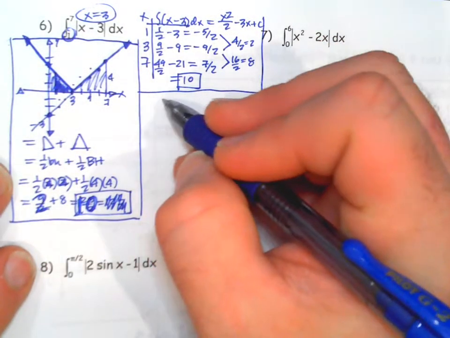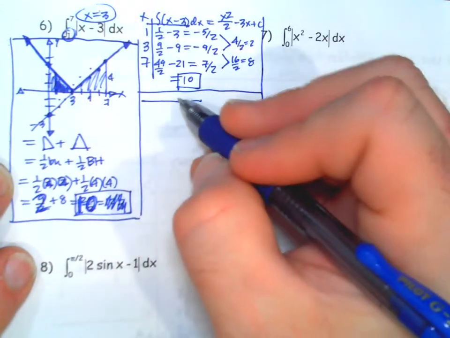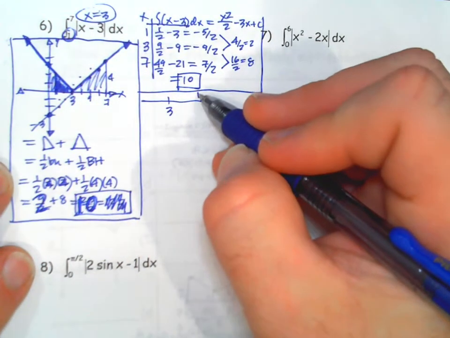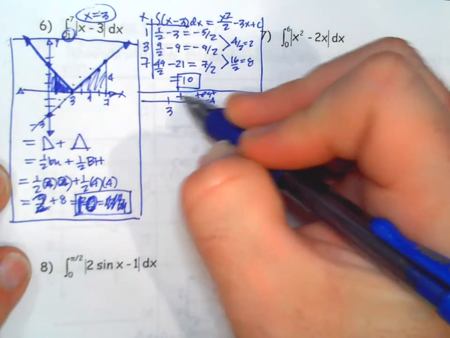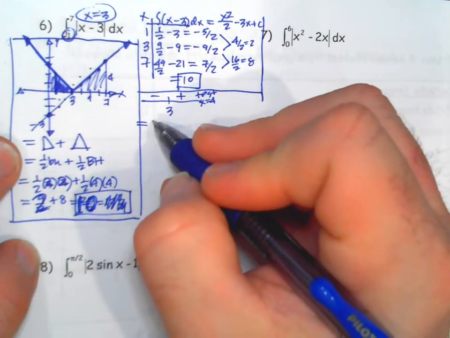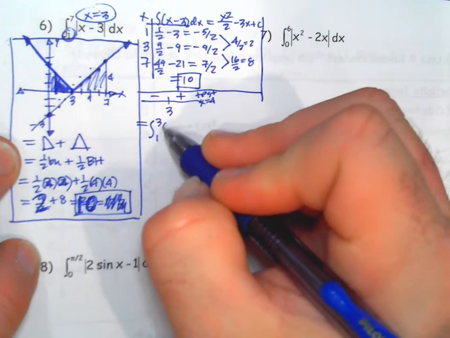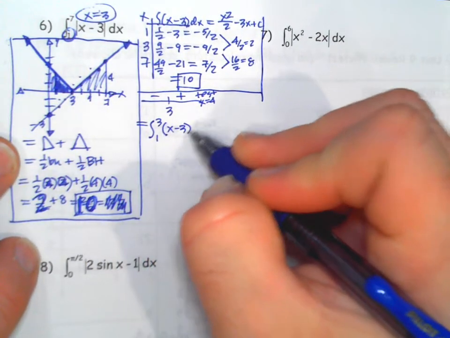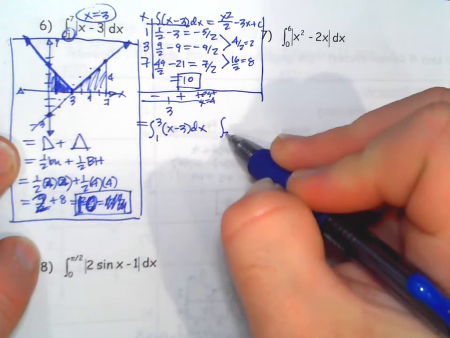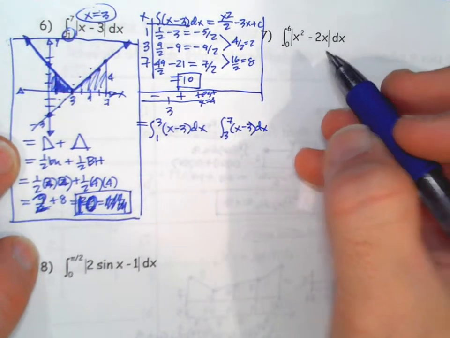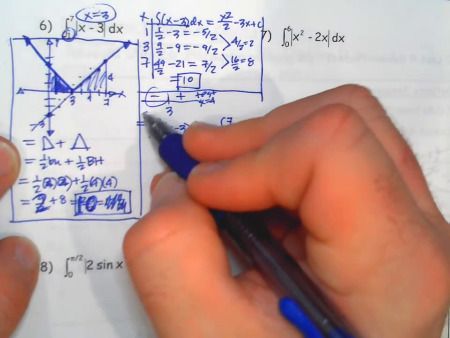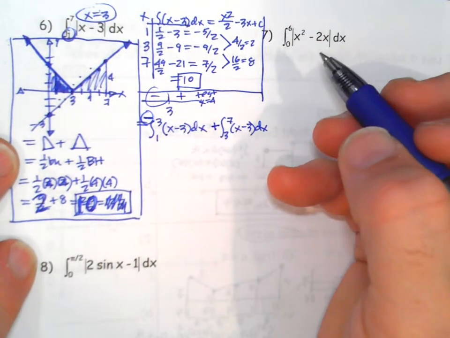The other way is to find the 0 and do a quick line check. X equals 4, positive, negative. And then we break up the integral. We say, okay, let's go 1 to 3, drop the absolute values. And let's go 3 to 7, drop the absolute values. And if it's negative, we got to fix it with a negative in front. If it's positive, leave it positive.